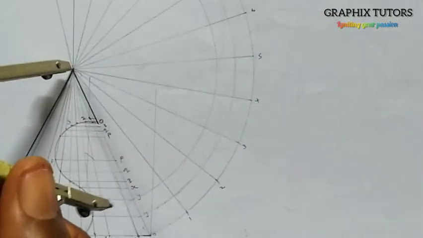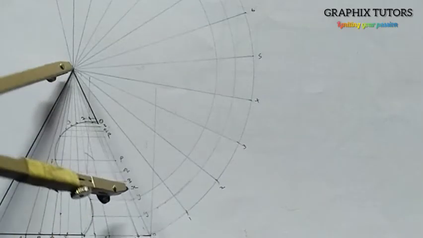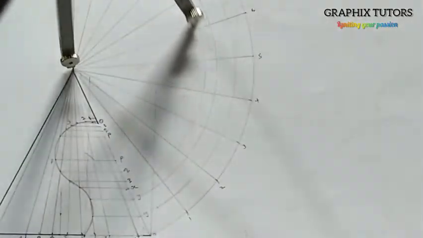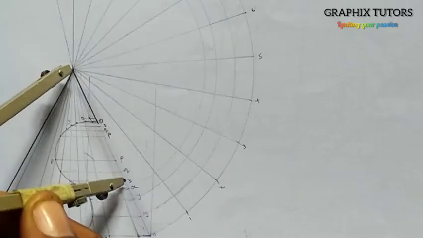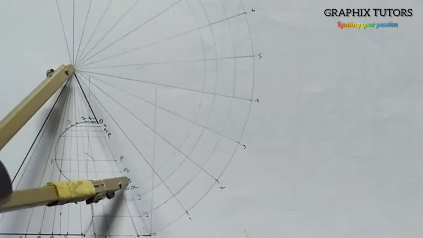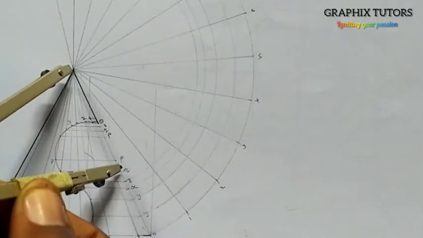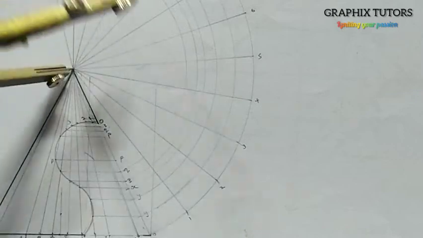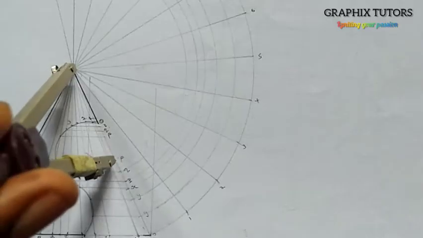I'll go to X2. I'll do the same thing. I'll go to 3. I'll do the same thing. Go to Q. Do the same thing. Go to P. I'll do the same thing.